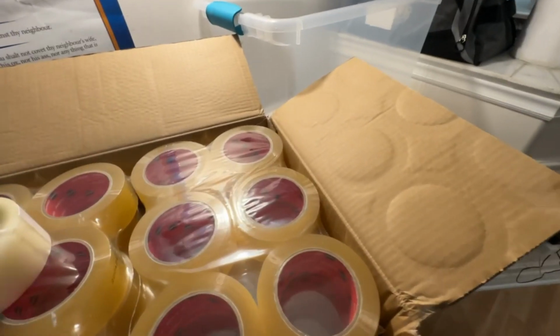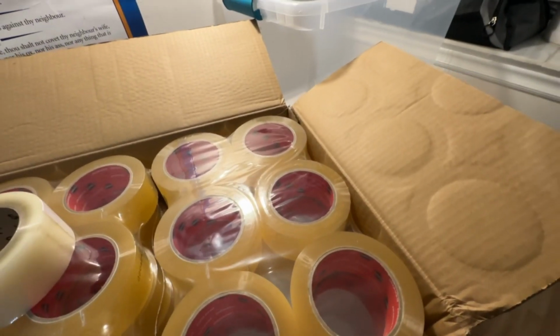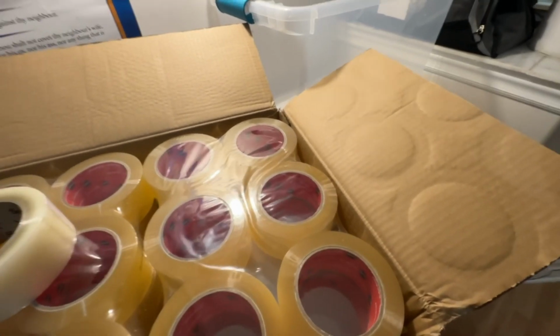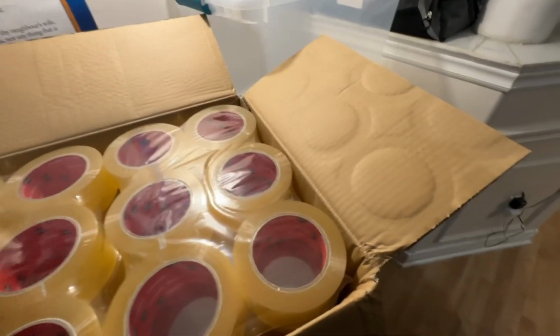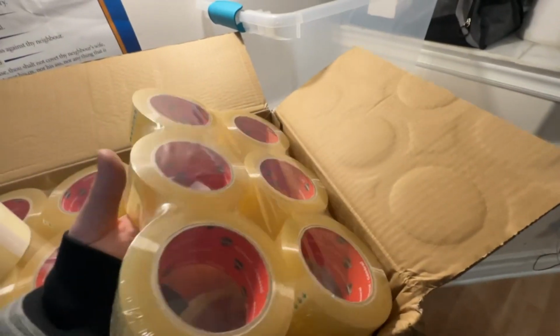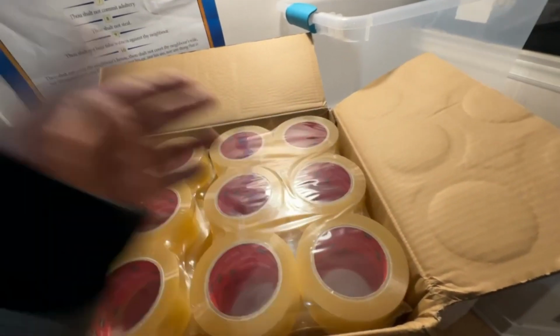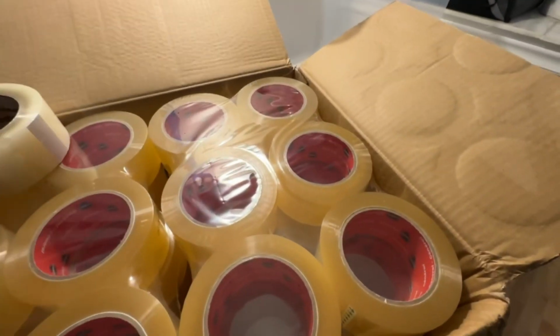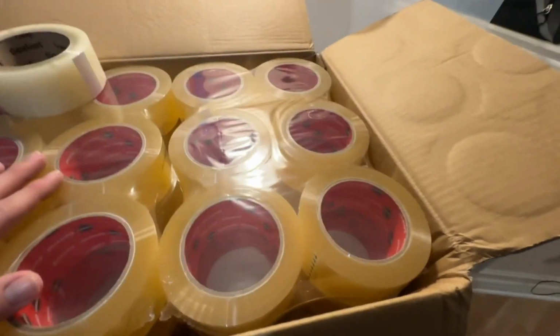There is free branch pickup. The nearest branch is 20 minutes away since they closed their Brampton one. So I'm just going to order from Amazon for this, and that's where I got it. So yeah, now we've got a whole bunch of tape.